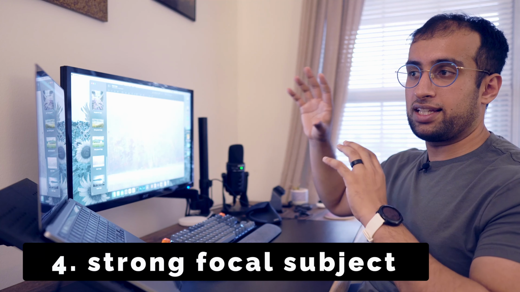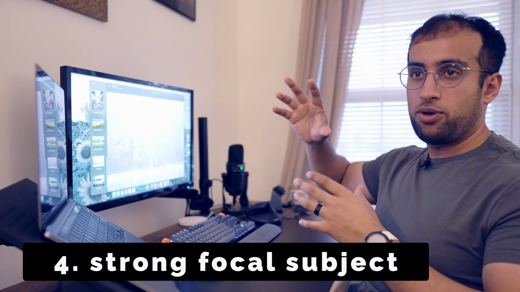Obviously, not all photos need to have a strong foreground, midground, and background, but what is important is to create that layering effect to have a lot more three-dimensionality to the photo. But without a strong subject, you might not be able to tie the viewer's attention that much. For the viewer to actually navigate throughout the photo, they should have something that they can keep coming back to. So let's take a look at some of the photos that I think have a strong focal subject where the viewer can always anchor their view to.